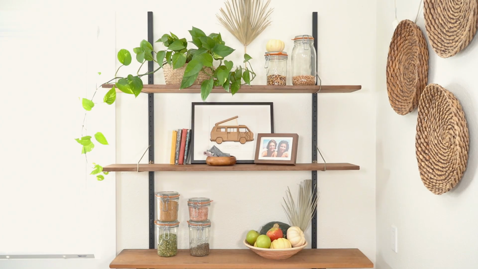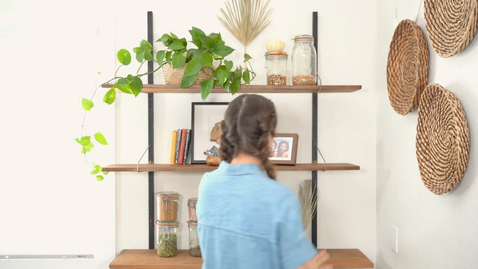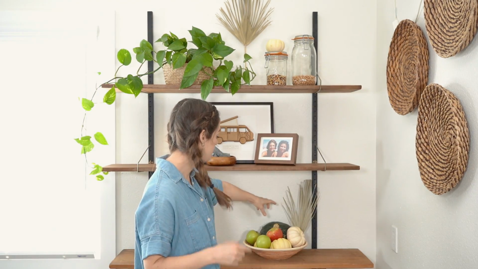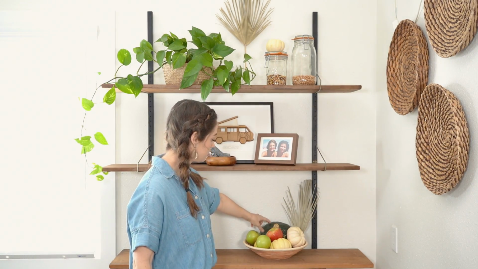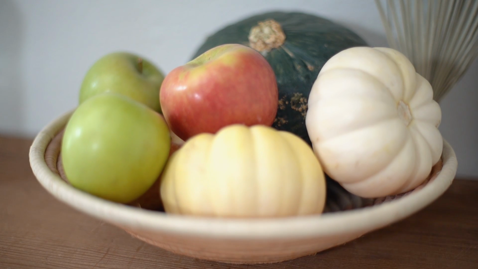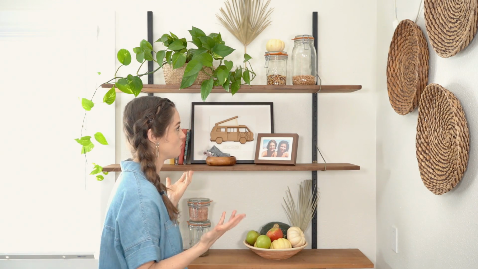What's happening? I really like the little pumpkins. These will get composted, but then this big pumpkin, I forget the name of it, or I think it's technically a squash. It's a really beautiful deep green color, and that'll get used. And obviously that's so important with not being wasteful, is that you have decorations that'll get used.